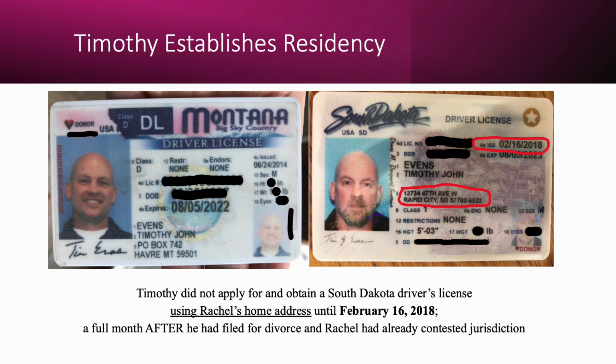His address, because Timothy had no physical address in South Dakota, so he just claimed Rachel's home address as his address, which I've highlighted there as well for you. Now, the interesting thing was he did it on February 16th. He filed for divorce and served it, also commencing the action on January 23.